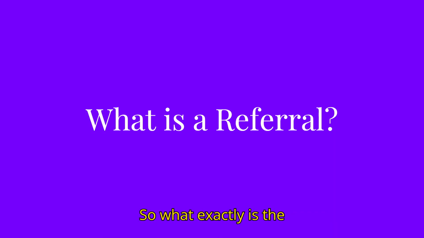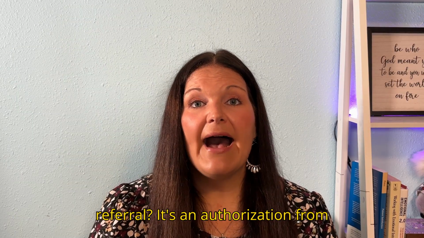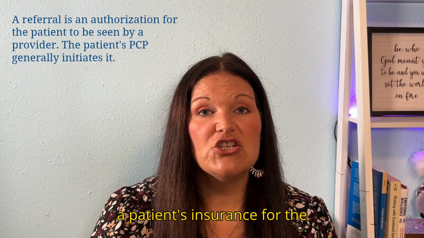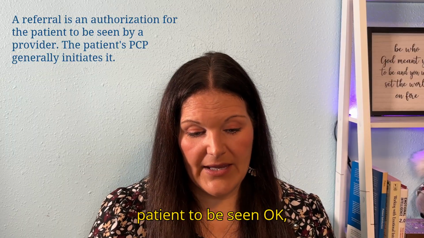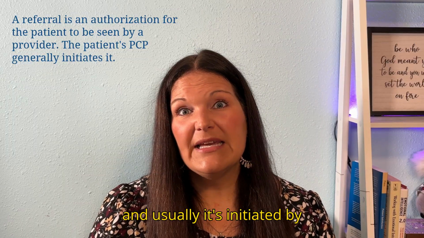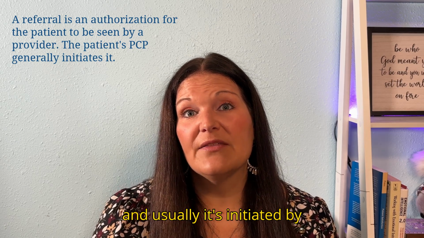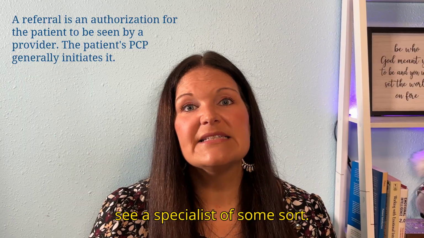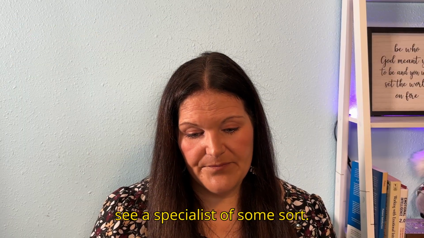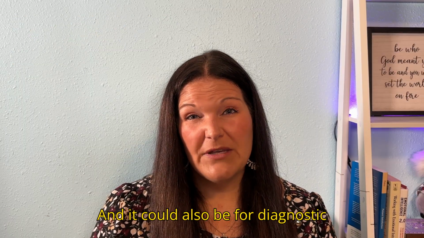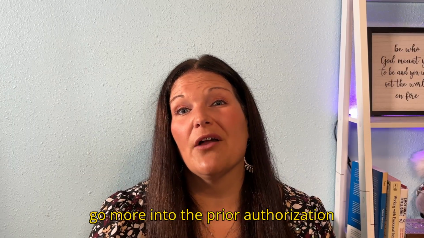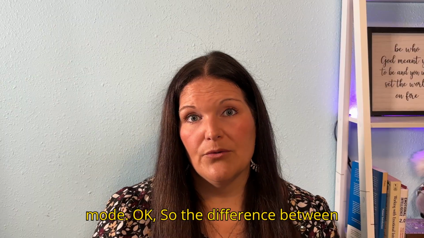So what exactly is a referral? It's an authorization from a patient's insurance for the patient to be seen, okay? And usually it's initiated by the primary care provider to see a specialist of some sort. It could also be for diagnostic imaging, but usually that is going to go more into the prior authorization mode, okay?